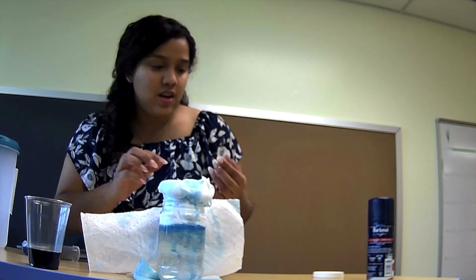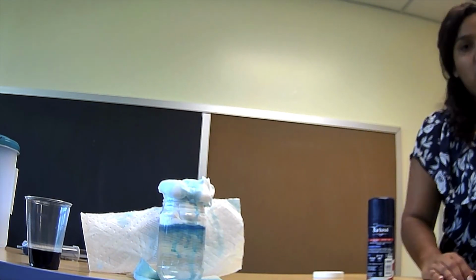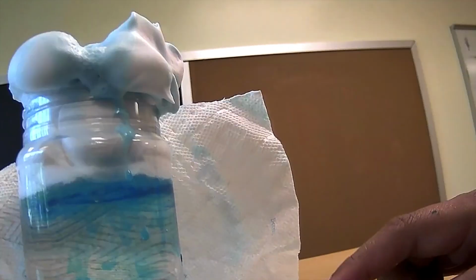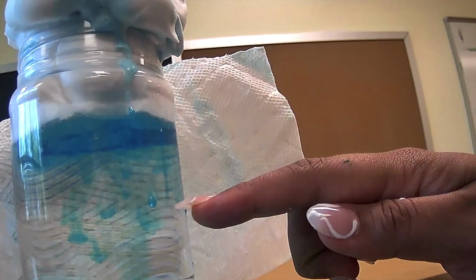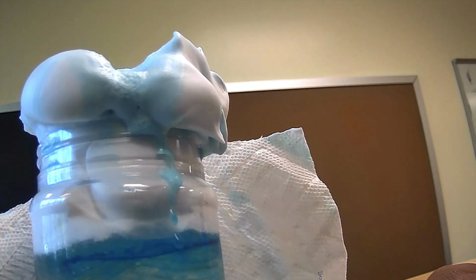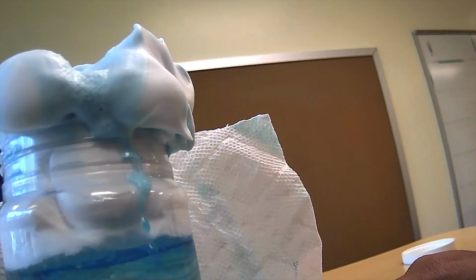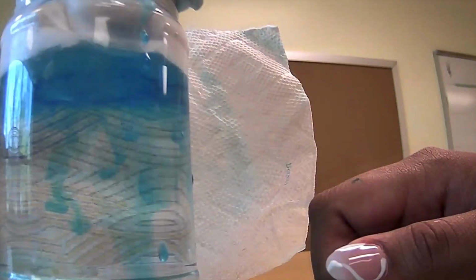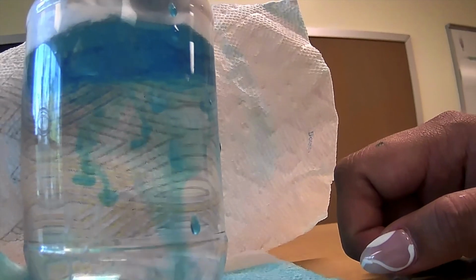Yep, I think 135 was a good amount of drops to cause a thunderstorm, to cause a storm. See all those little dots of rain? See all that blue that is beginning to fall down? That is because our cloud got really heavy. It could not take any more raindrops, and it began to rain.